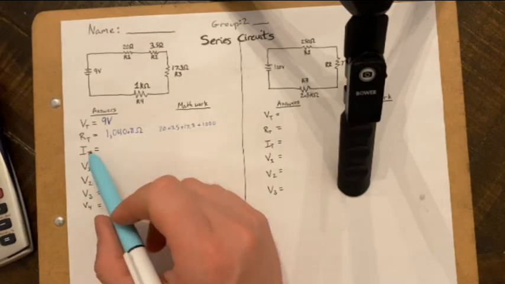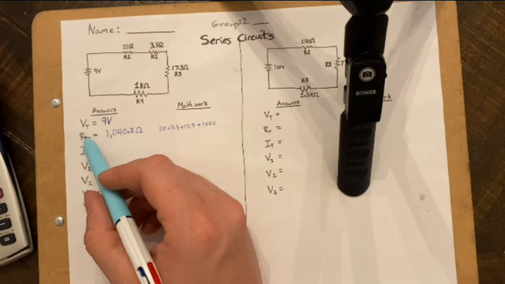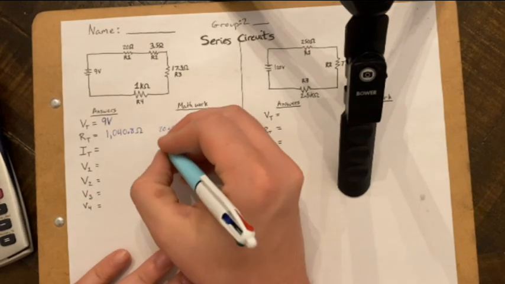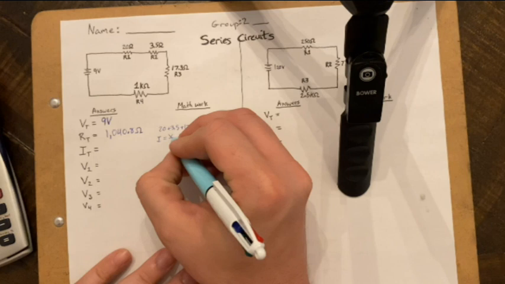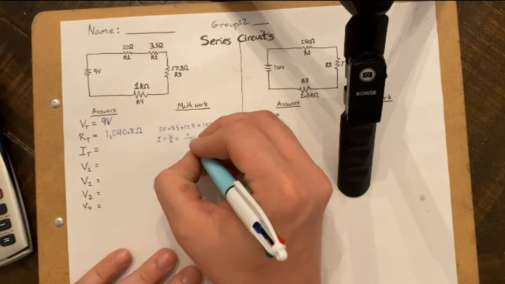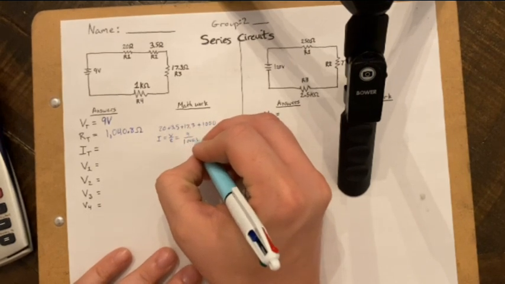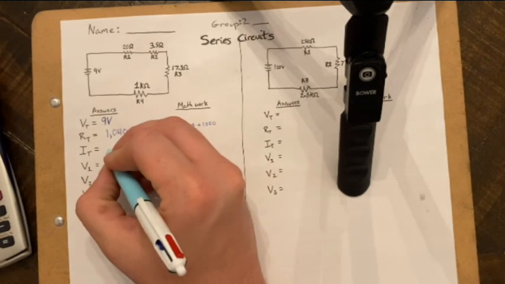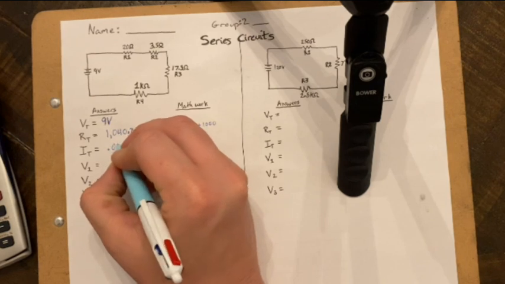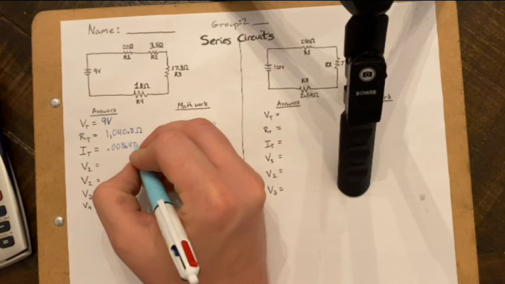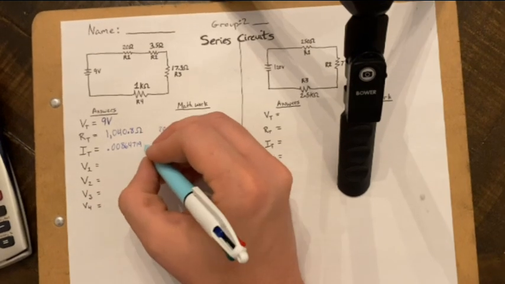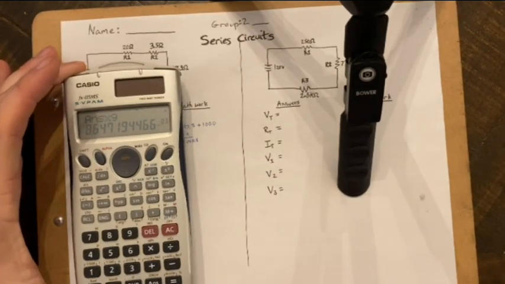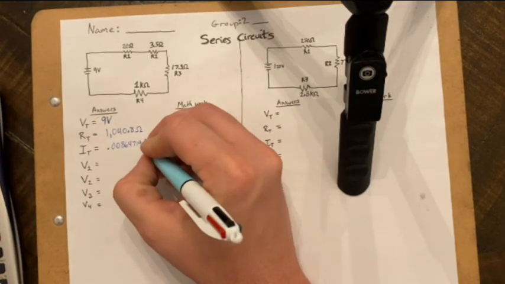To calculate the current, voltage equals resistance times current, so then we just divide. That would be 9 divided by the 1040.8. And I get a current of 0.008647, and it just kind of goes on. I'm going to stop, and I'm going to keep that number in my calculator. This would be in amps.